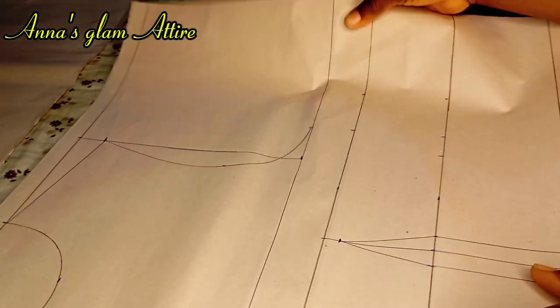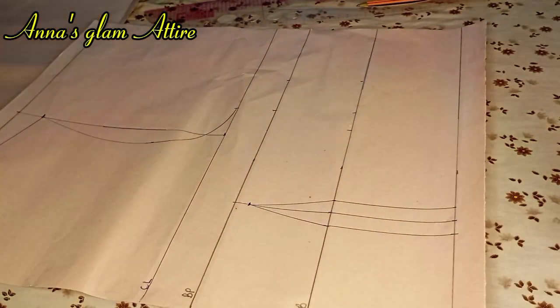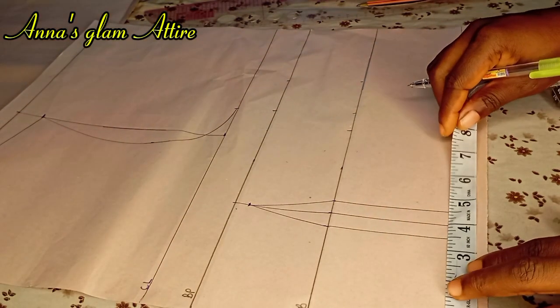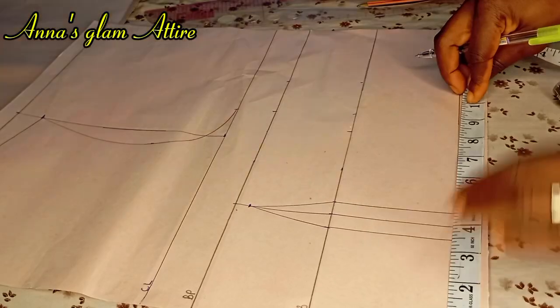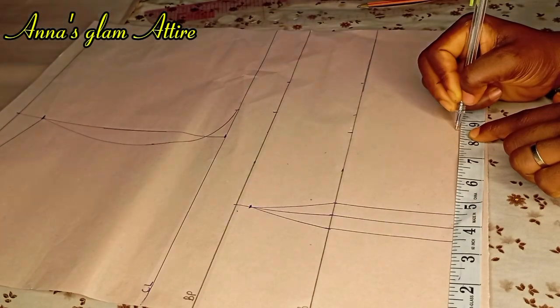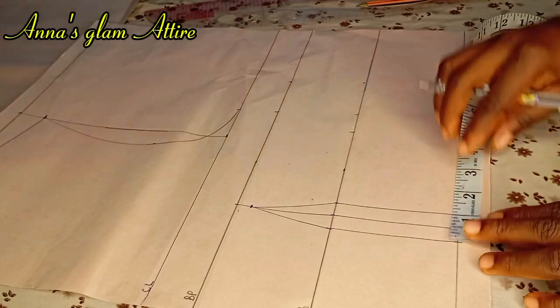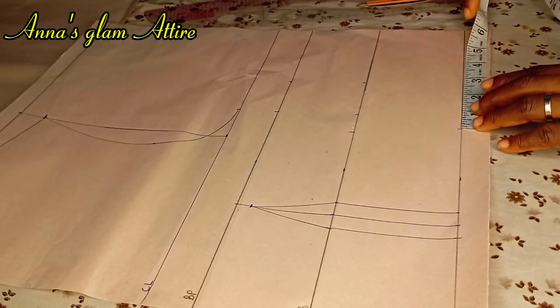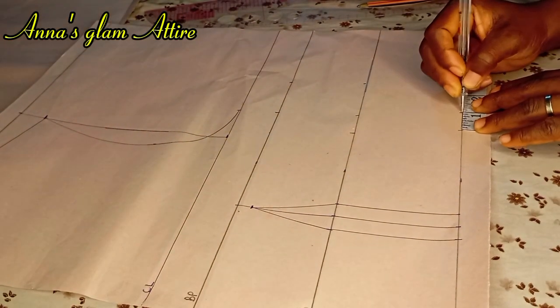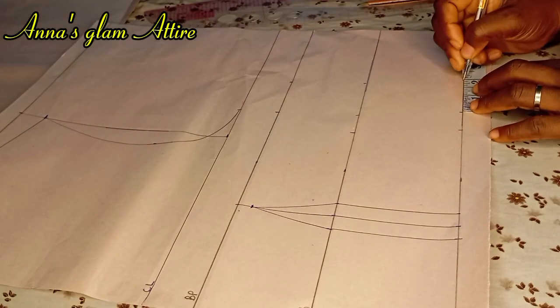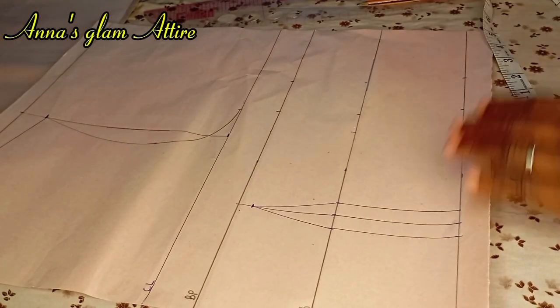Then the next thing I'm going to do now is to mark out my waist circumference. And my waist circumference, I have 8.5. I will now mark out 8.5 here. Then my dart here is 1 inch. I'll bring back that 1 inch here. And the next thing I'm going to do is to mark out my allowance, which is 2 inches. This is my desired allowance.